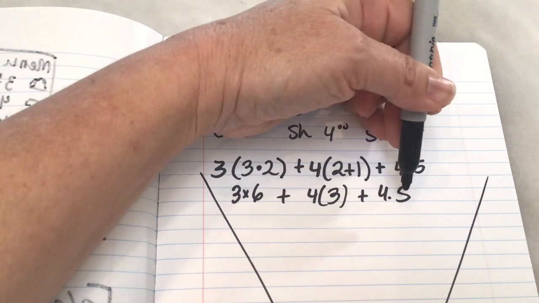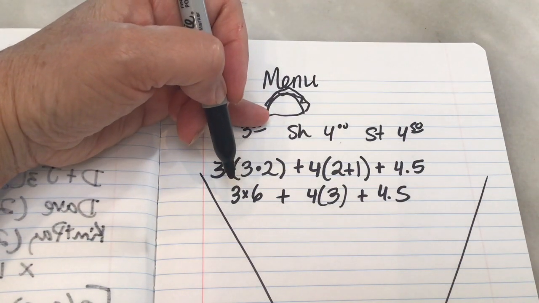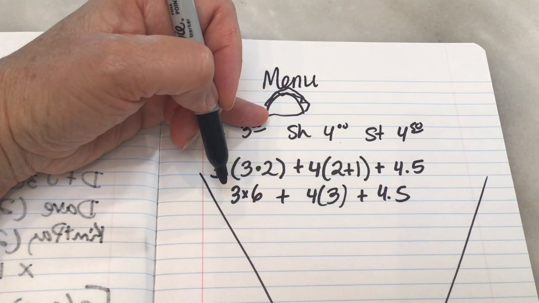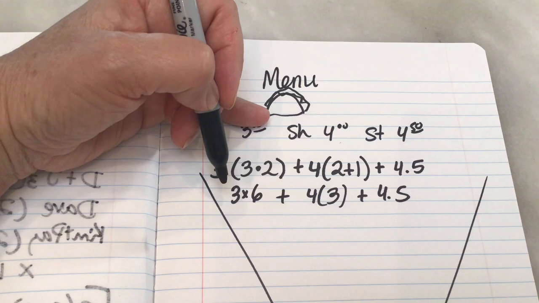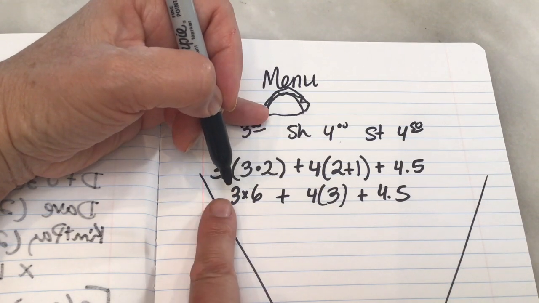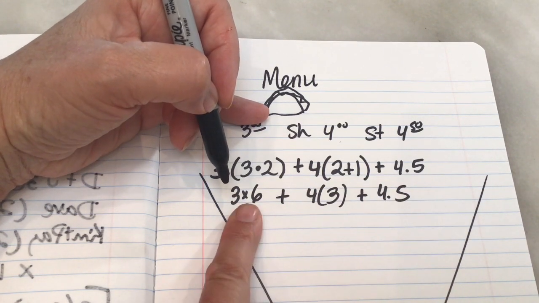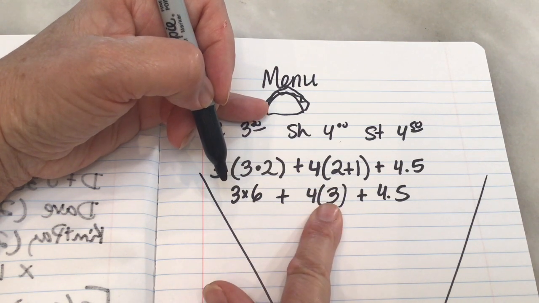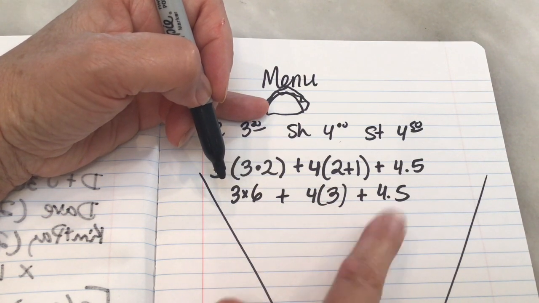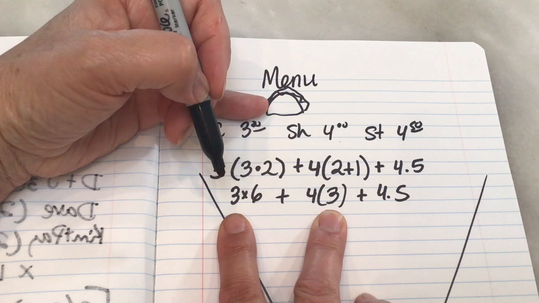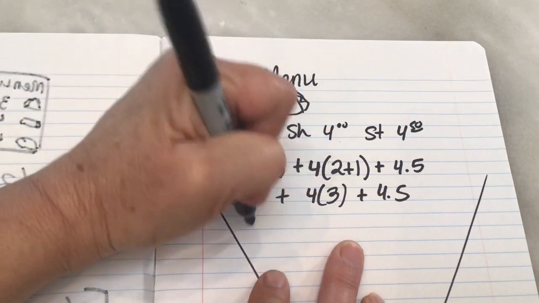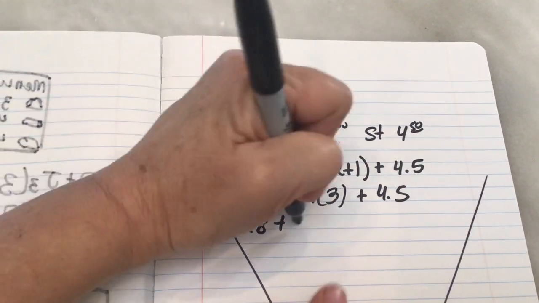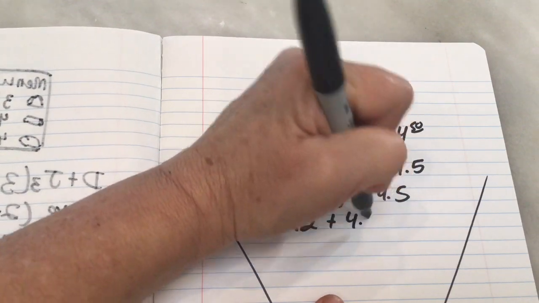Now we're down to this line, so we're going to continue with PEMDAS and say we next do multiplication and division from left to right, working our way left to right. So we have a multiplication problem here, multiplication problem here, addition, addition. We need to do these 2 multiplication problems first. So 3 times 6 is 18, plus 4 times 3 is 12, plus 4.5.